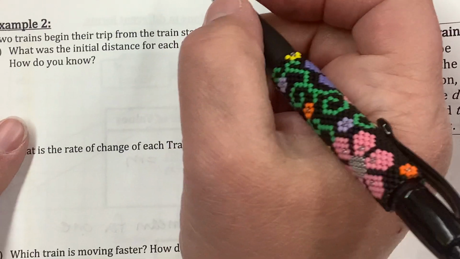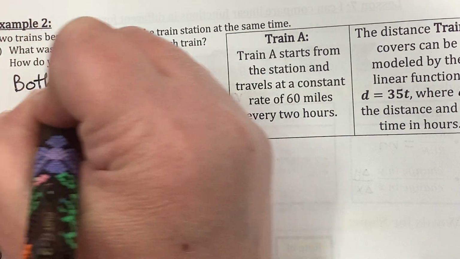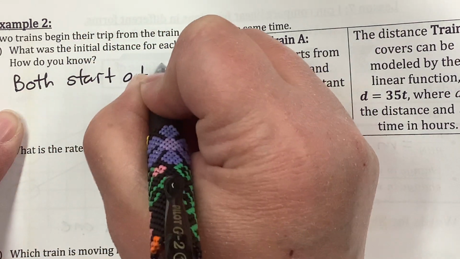So, how do I know? Both start at the train station.